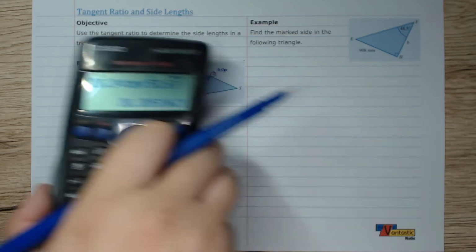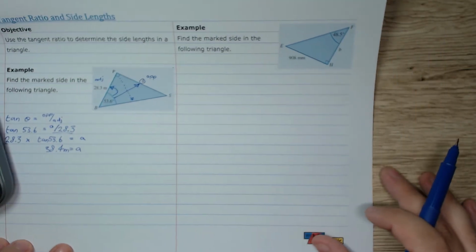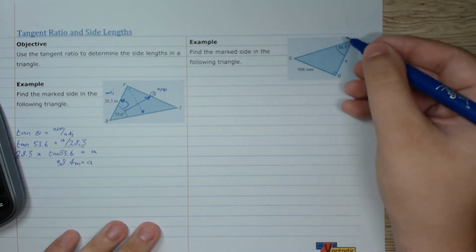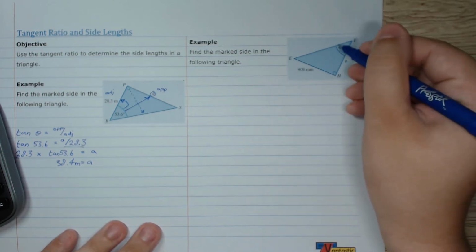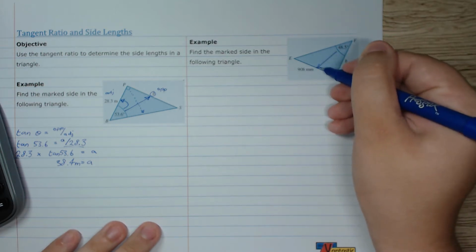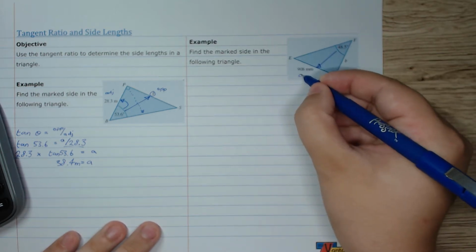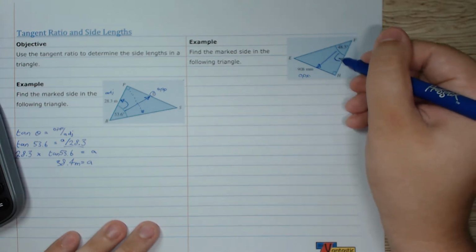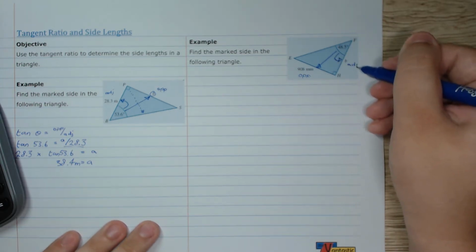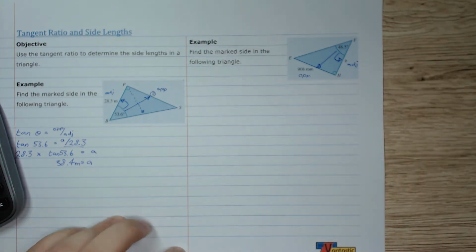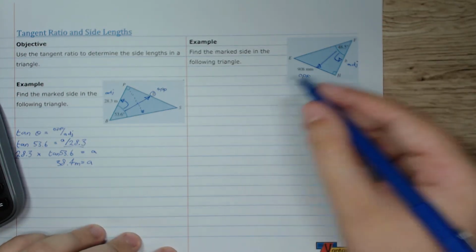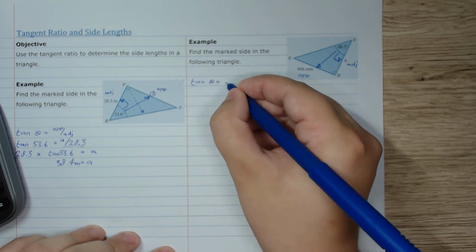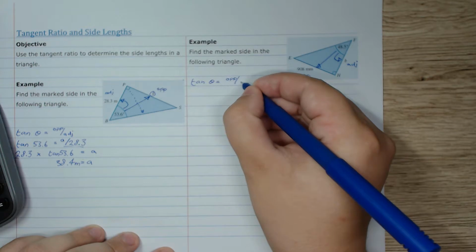Great. So what's going on with this other situation? Let's label this triangle. Here's our angle. So this side is opposite of our angle. So this is our opposite. And our unknown side is adjacent to our angle. It's next to our angle. Let's fill in our rule. So our rule is tan of the angle equals opposite over adjacent.